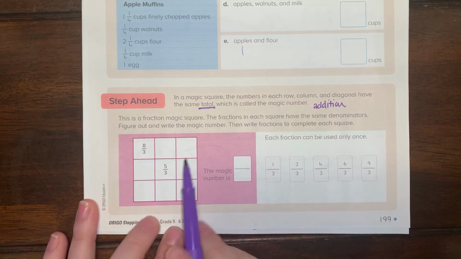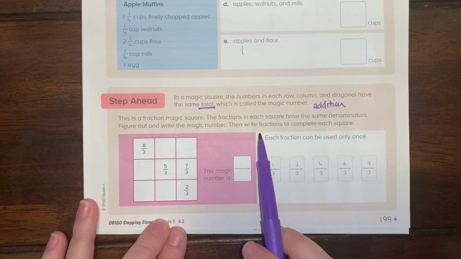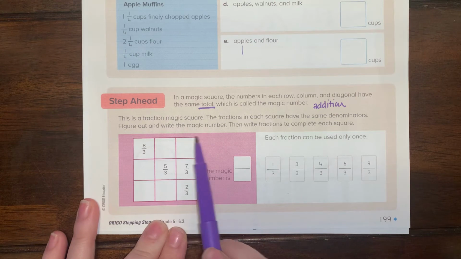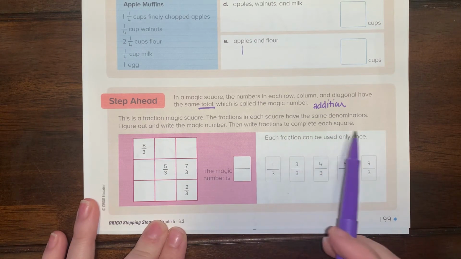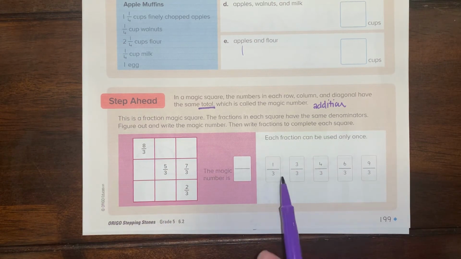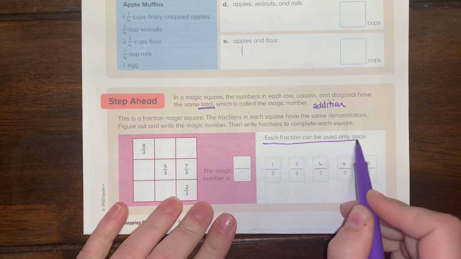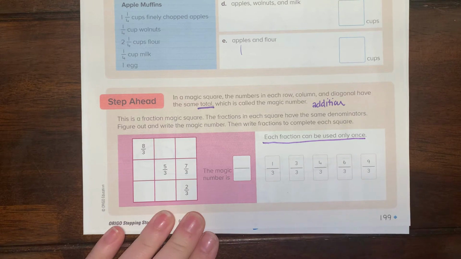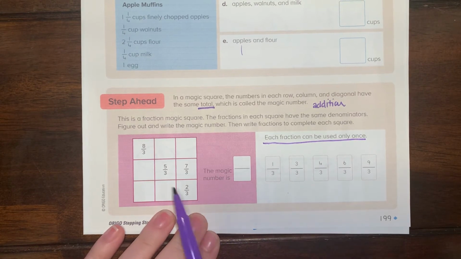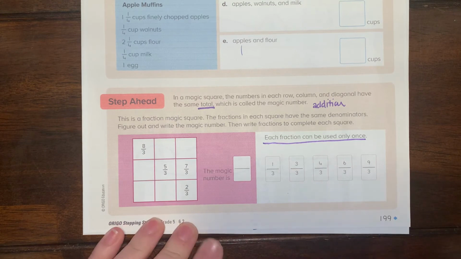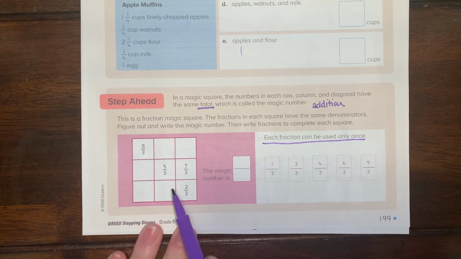This is a fraction magic square. The fractions in each square have the same denominators, so they all have thirds. It's all thirds. Figure out and write the magic number, then write fractions to complete each square. So what we're going to do is take one of these fractions, because look, each fraction can only be used once. So once you use it in here, you've got to cross it out because you can't use it again. So what it's saying is it wants us to fill in these little squares with these fractions one time. Okay, so let's see.